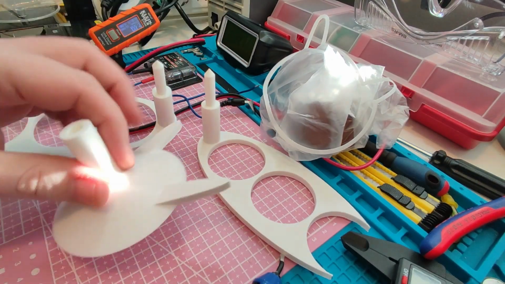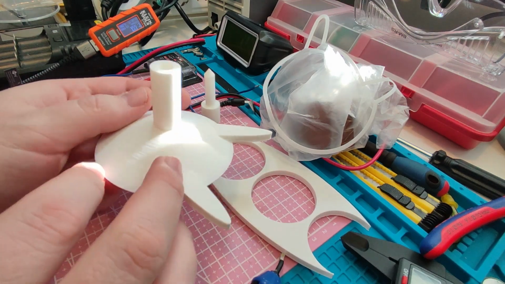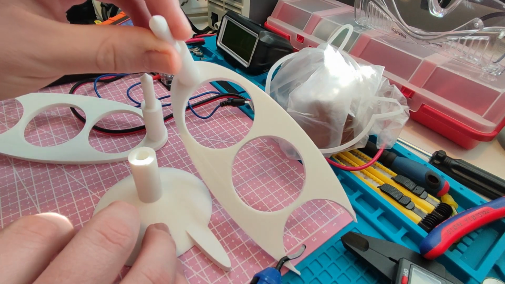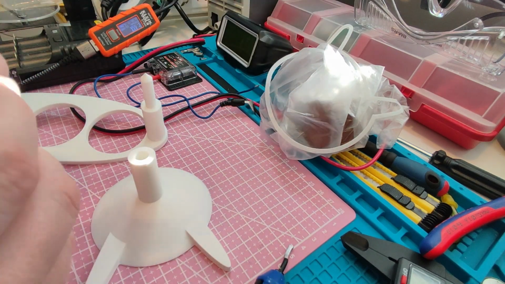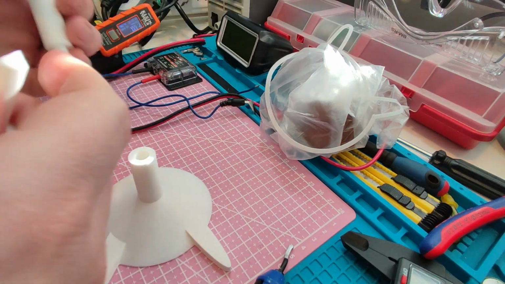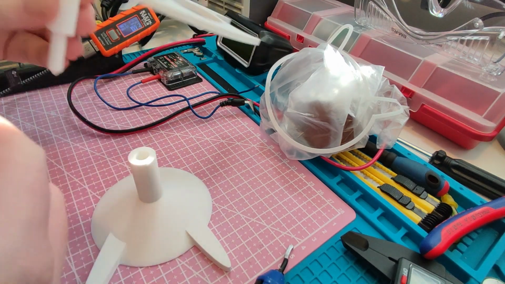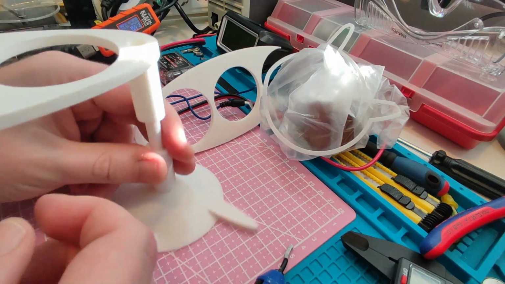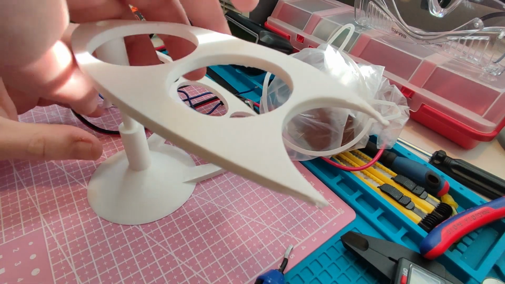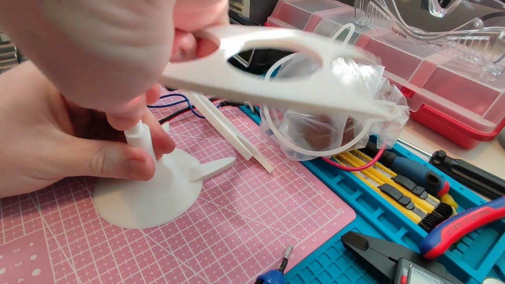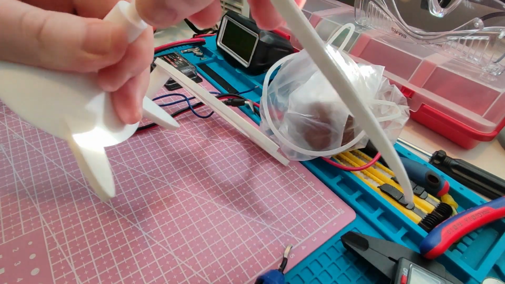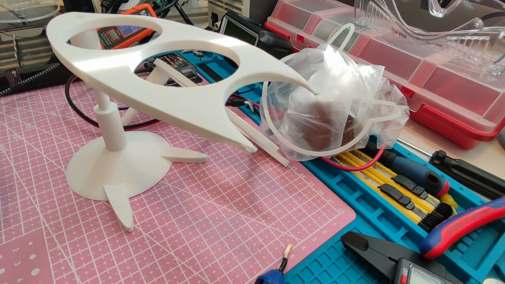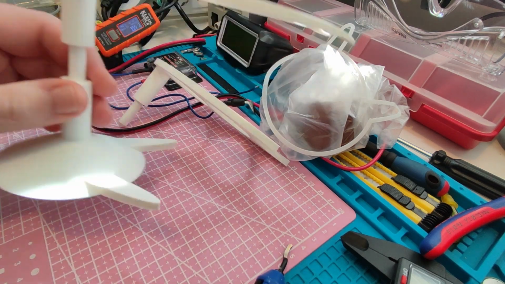That's why I wanted to print this before adjusting these somehow in 3D Builder. Yeah, it's clearly possible to push it in, but I think I would have to.